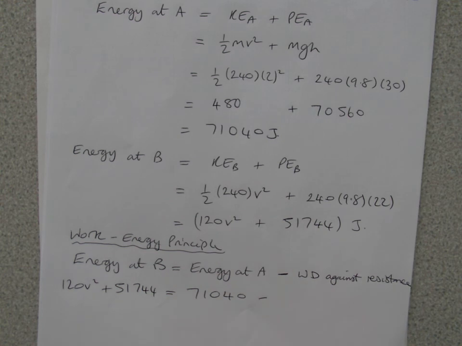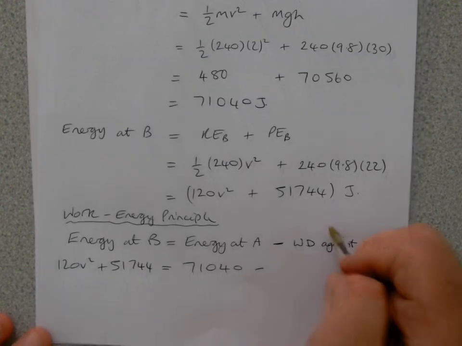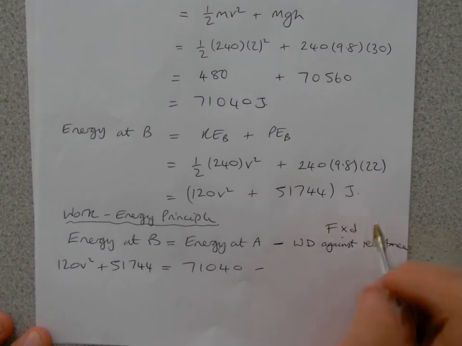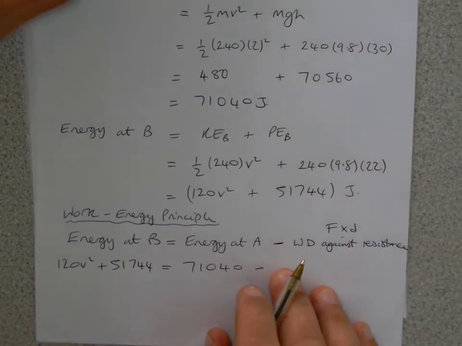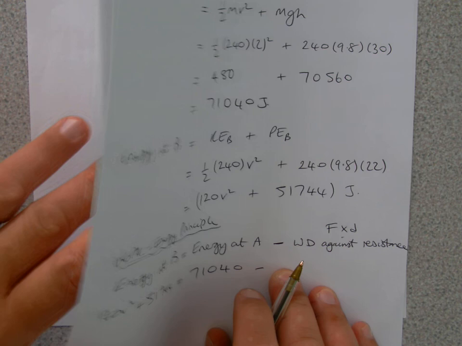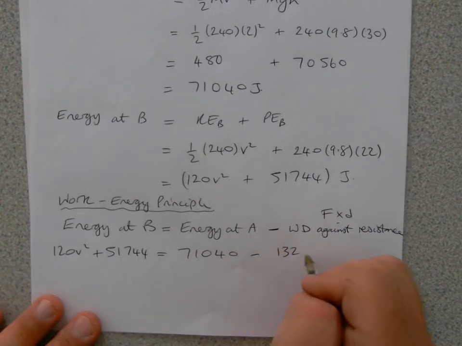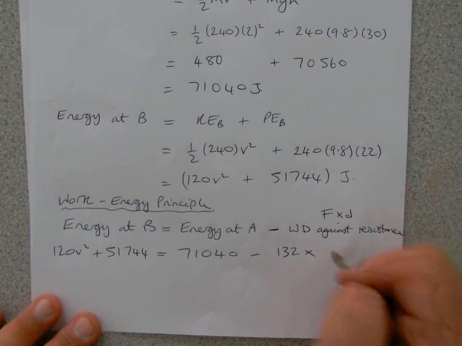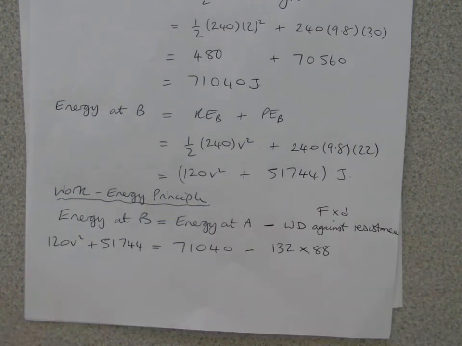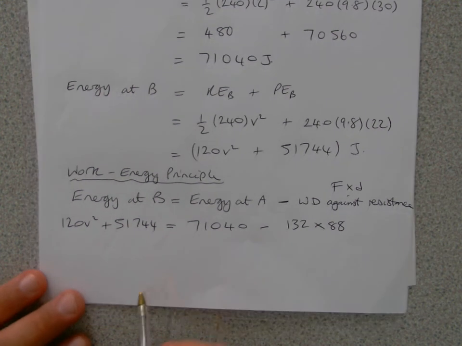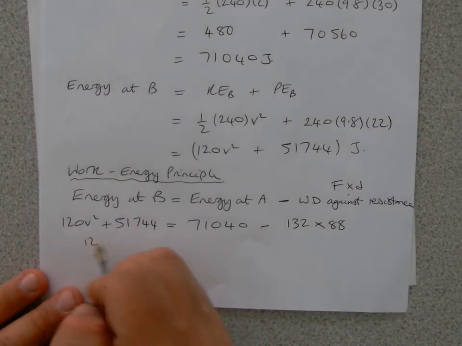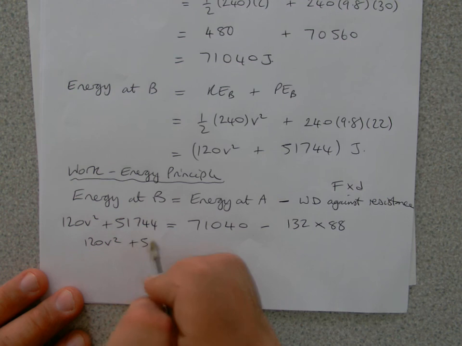Now, how do we calculate work done? Well, remember, work done is force times distance. And we were told, let's go back, I can't remember what the number was now, a resistance of magnitude 132 newtons, so that's the force. And the distance of the track we were told was 88. So that's the work done against resistance. Just do a bit of equation work here and you'll get to the answer.